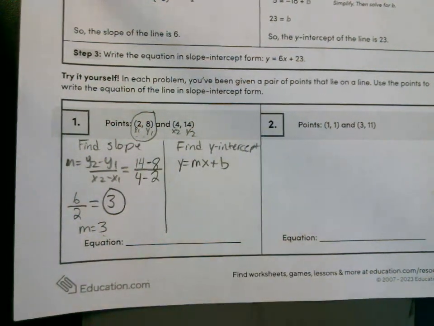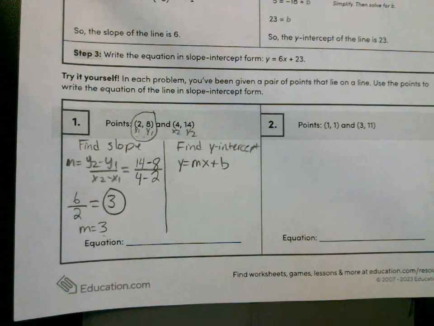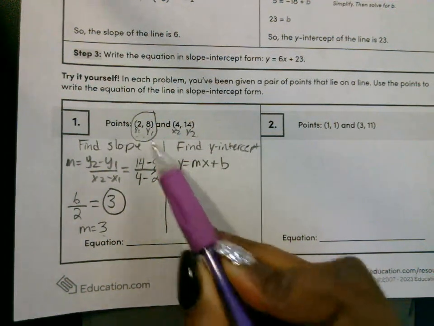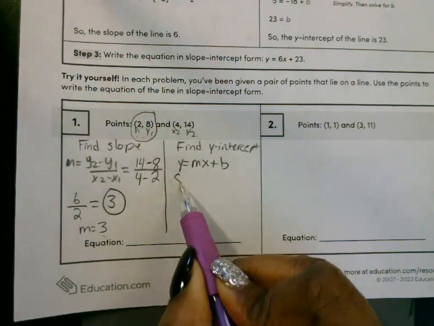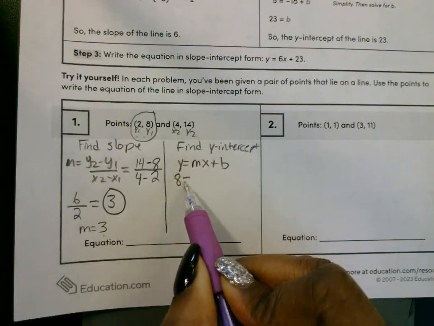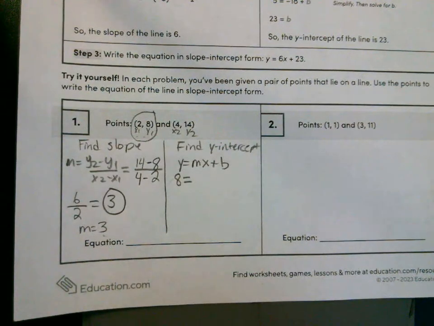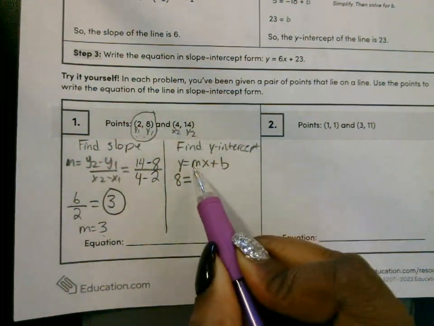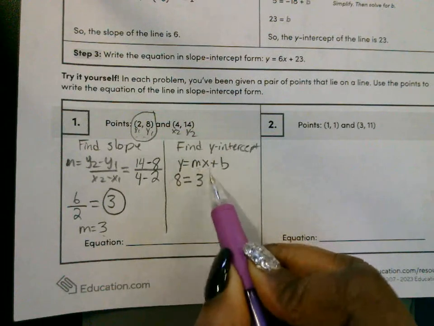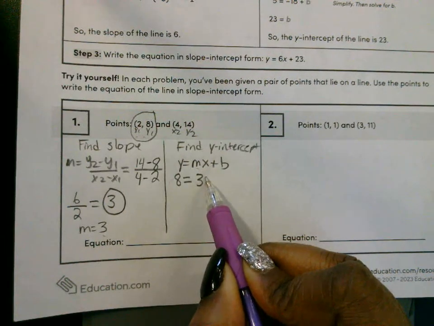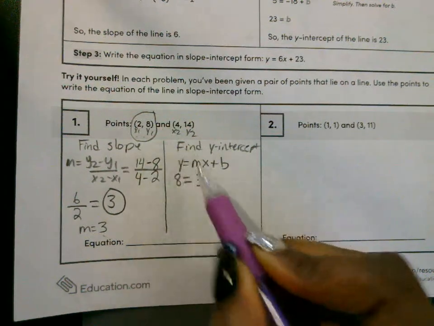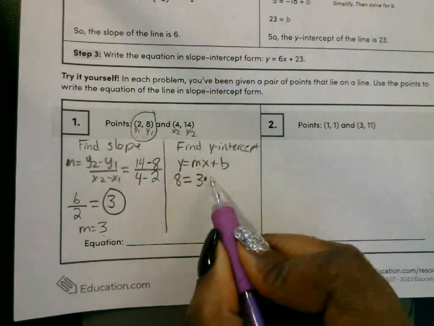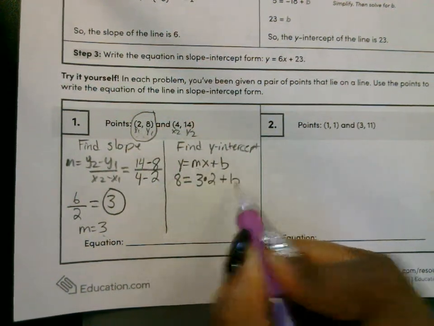Substitute the numbers in and see if you can solve. I'm going to pause for the calls. Substitute, Miss Reyes. How do you substitute? Okay. Ricardo, what number are we putting in the place of y if we're using this point? 8. Bring down the equal. What number are we using for m? 3. What operation is between m and x? Multiply. It is multiplication. What number are we substituting for x? 2. 2 plus b. That's how you substitute.